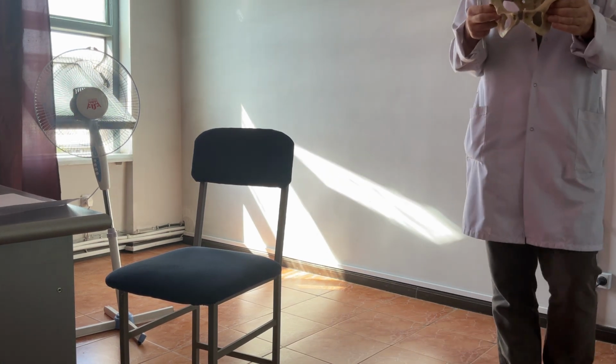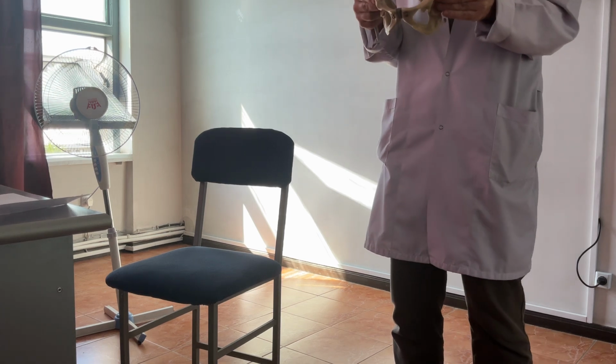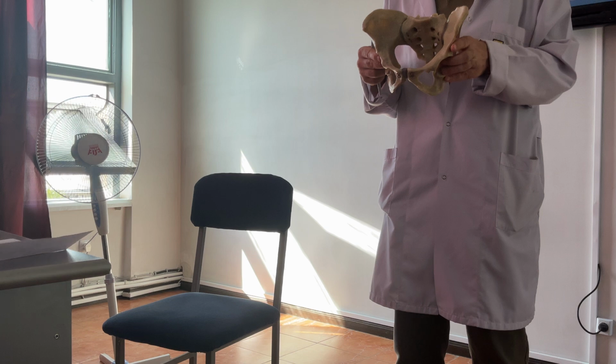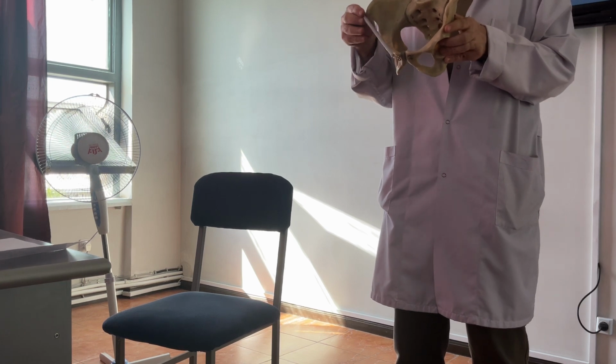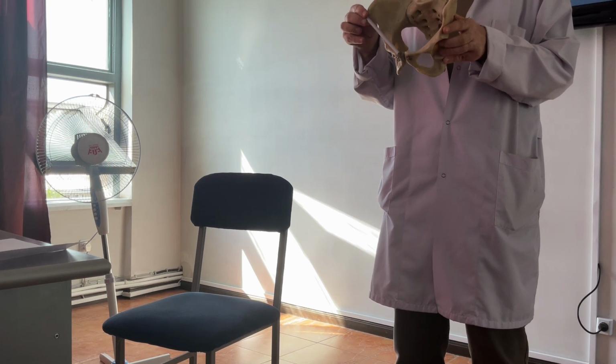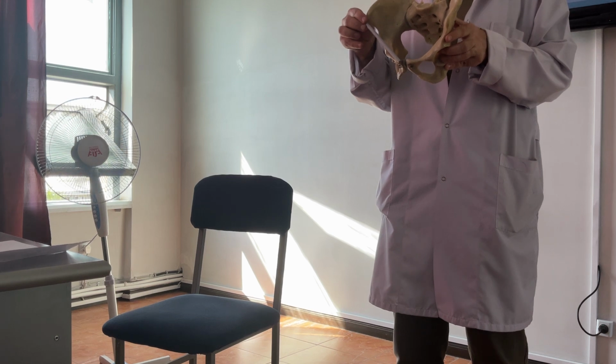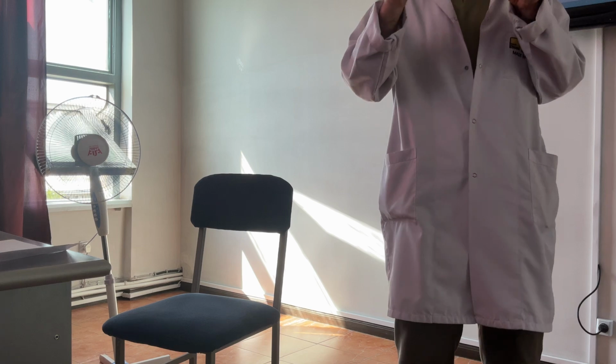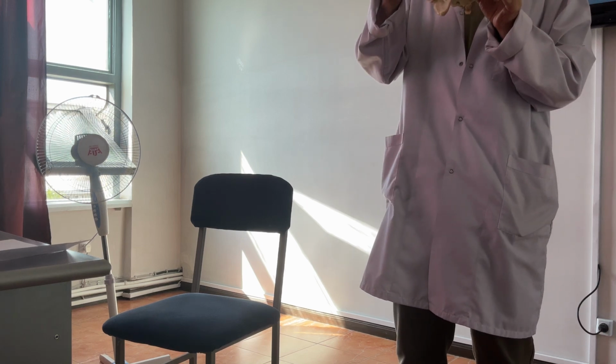Once again, look at me, please. This is the normal position of your pelvis. If in that position I put the inguinal ligament in its place, it will close and cover the space which you see between the ligament and the bones, this narrow space.